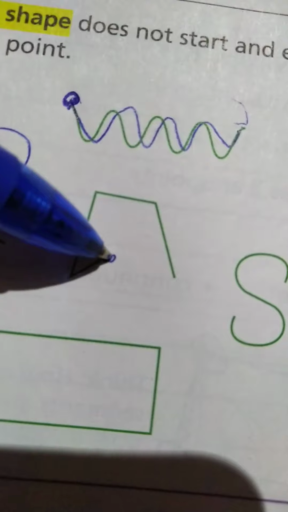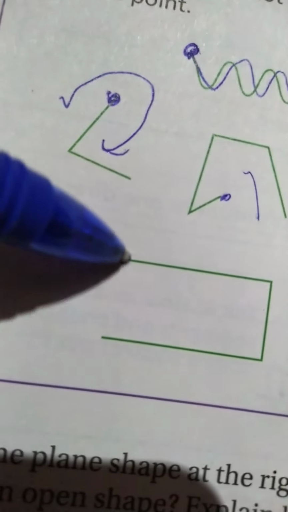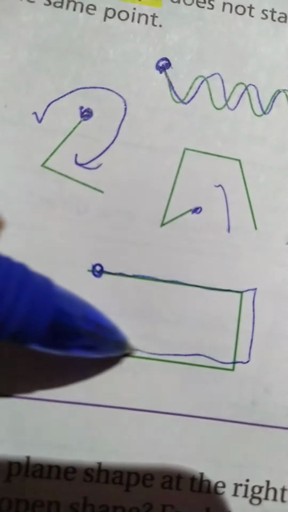Boom. This is also open, right? If I start here, do I get back to the beginning? Nope. I stop right there. I could definitely get inside here. Another one, right? If I start here, I come around. It's definitely open. So these are open shapes. So now we're going to go back to our notebook because it says, in the space below, draw more examples of open shapes.